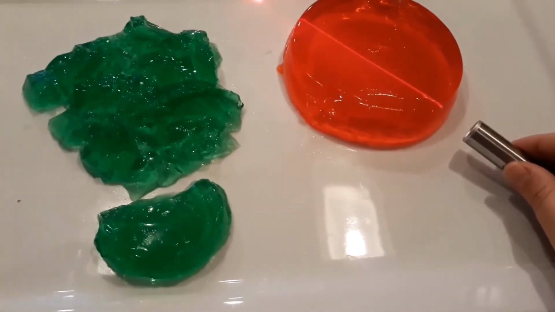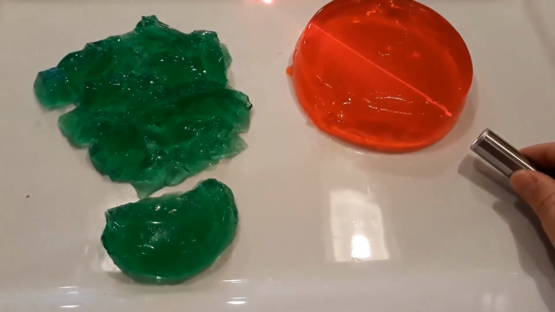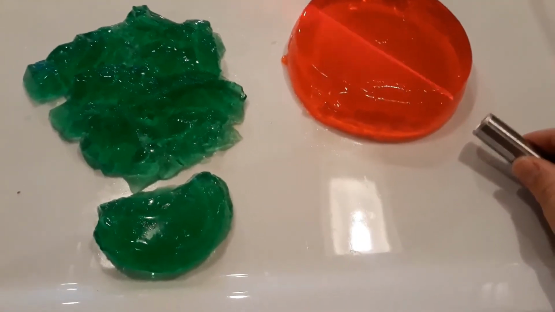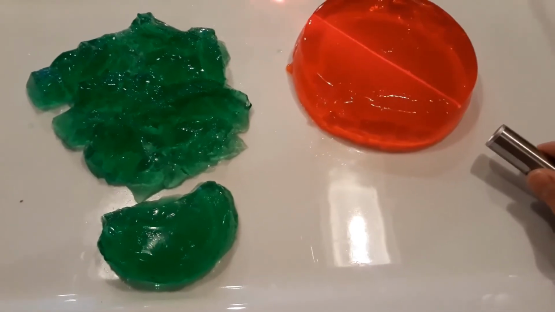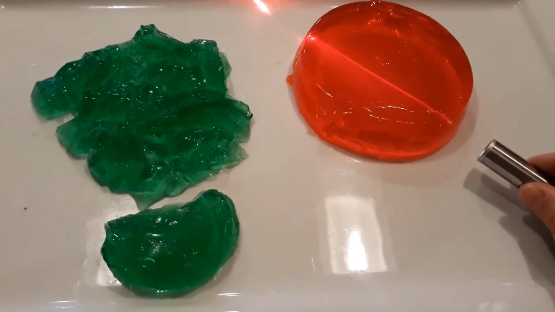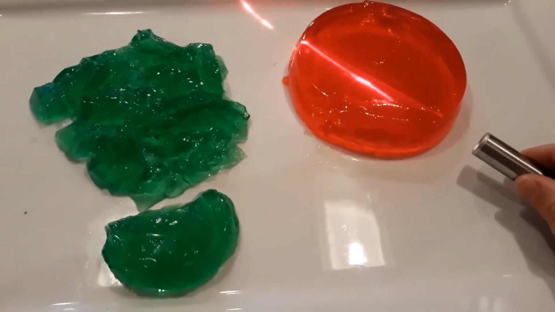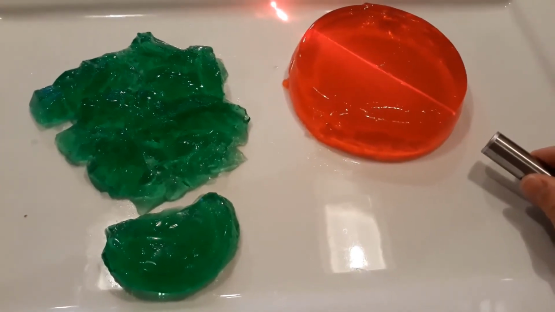So what's happening here? We're looking at wavelengths of colors being absorbed differently. When I'm shining it in the red Jell-O, as you can see, the Jell-O is not absorbing those red wavelengths, so I'm able to clearly see the laser beam.